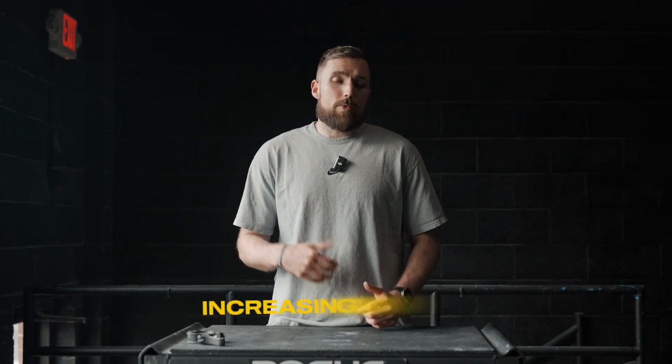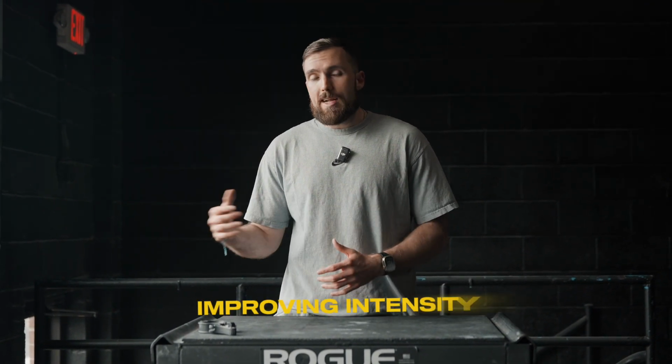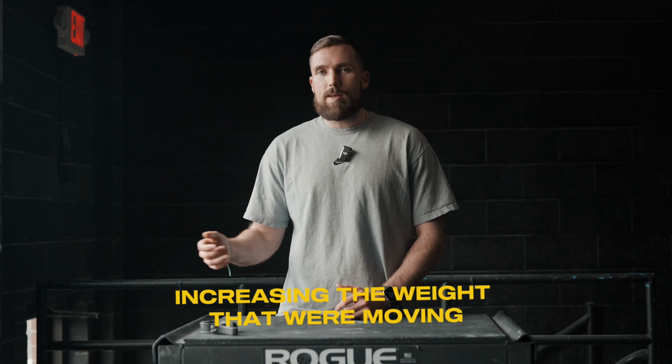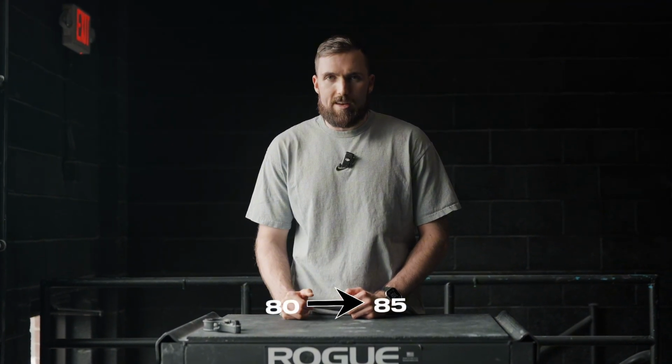So obviously, if we're looking to progress, we can look at increasing volume, so we can add sets throughout a week for a given body part. We can look at improving intensity or increasing the weight that we're moving. So if we're doing a dumbbell press, for example, we go from doing a set of 6 to a set of 10, that would be increasing volume. Or we go from doing a set of 6 with 80 pounds to doing a set of 6 with 85 pounds, right? Both of those are very intuitive in how we're going to progress those. That's looking at the logbook, really increasing the numbers there.